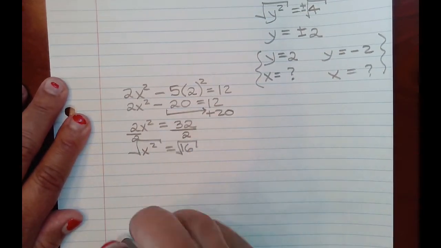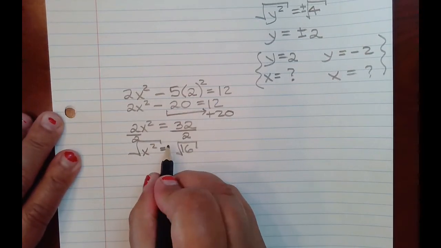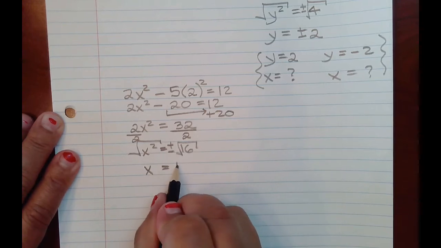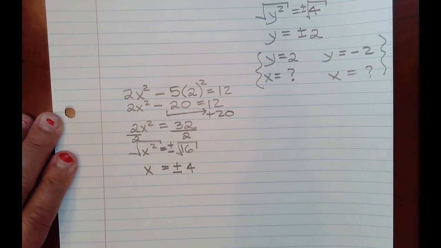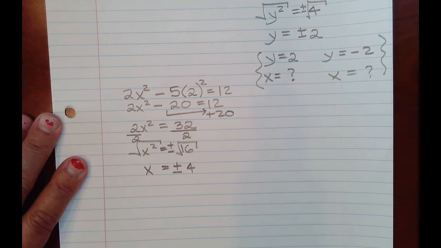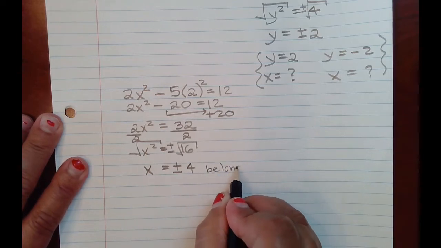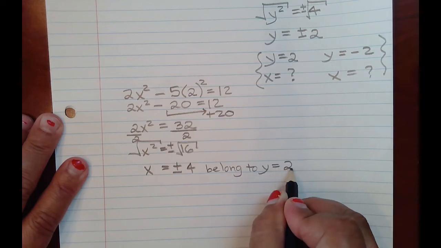Taking square root of both sides would give me plus or minus 4. So x is equal to plus or minus 4. All right, so what does that mean? I'm getting two different answers for x, and both of them belong to y equal to 2.